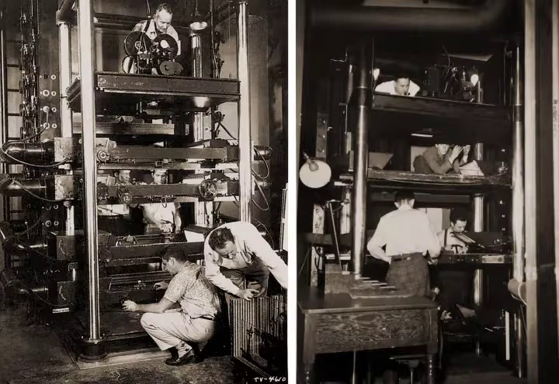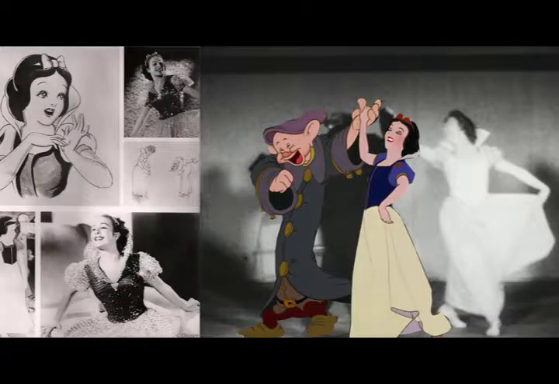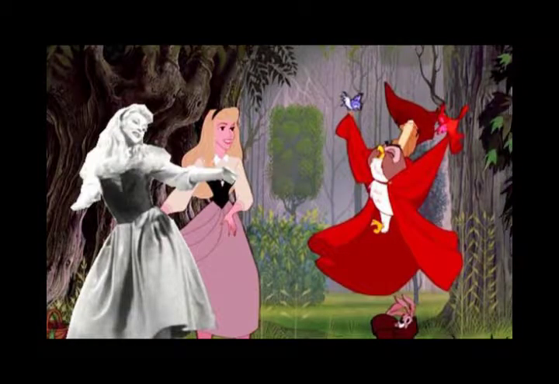Another similarity is that both films made use of the rotoscoping technique, where they referenced real actors to give the characters more realistic movements. I think it was more apparent in Snow White since a lot of the characters are less stylized. You can see it in Sleeping Beauty too, but I would say it's less obvious.